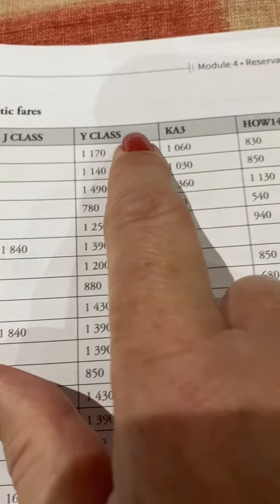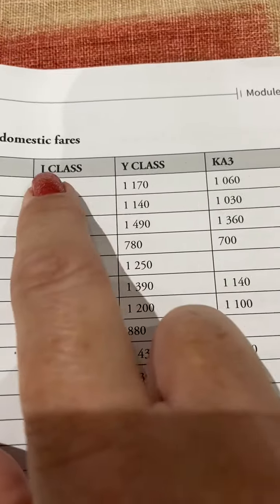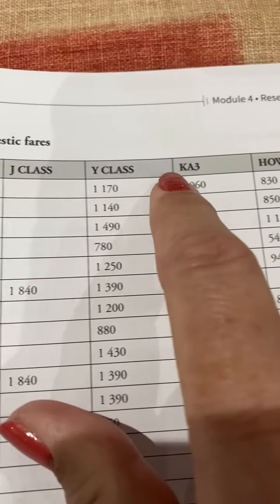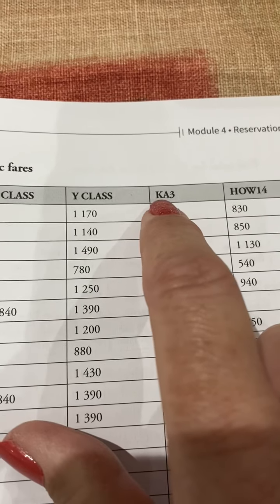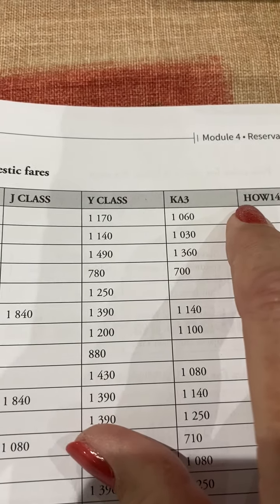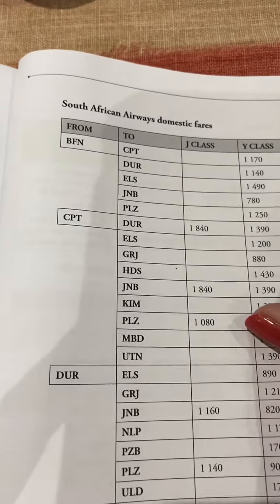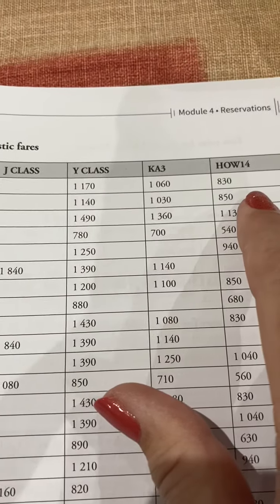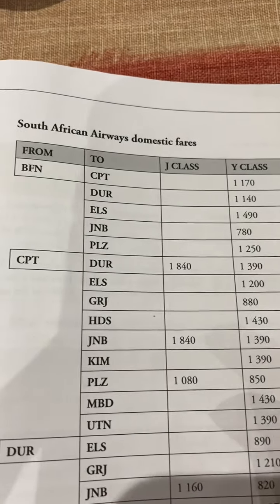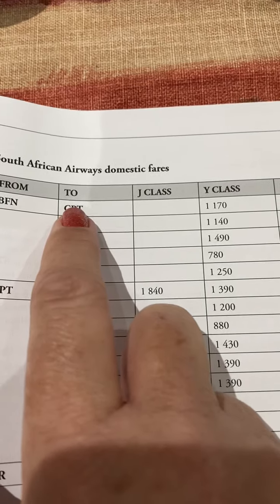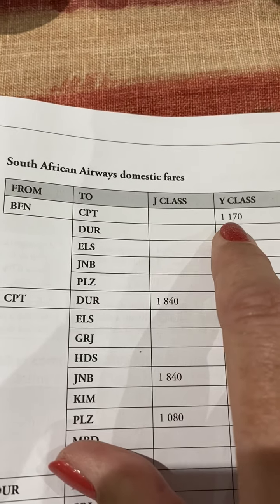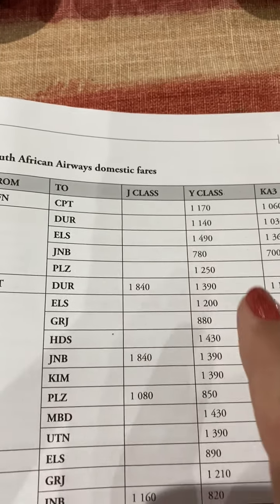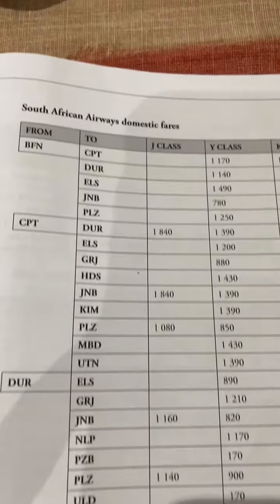At the top, we have our different classes. This is J class, business class, Y class, and then our special fares, which will be in K class, and that will be H class. Once again, you'll see there's only one fare, so there's only fares for adults. So if we look at Bloemfontein to Cape Town, if I'm traveling in economy class, the price will be 1170. All these fares are only for adults.